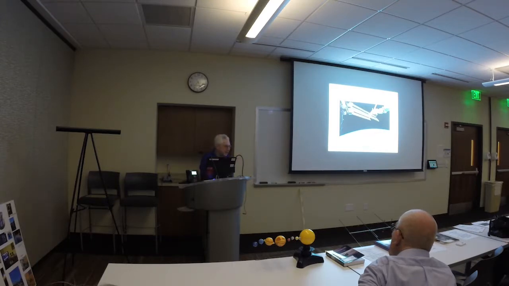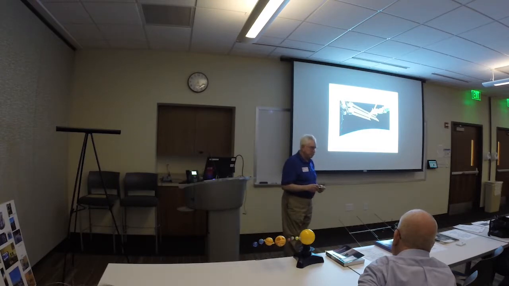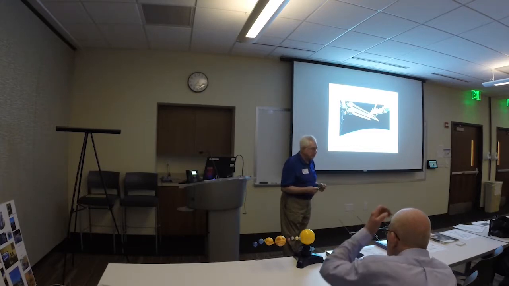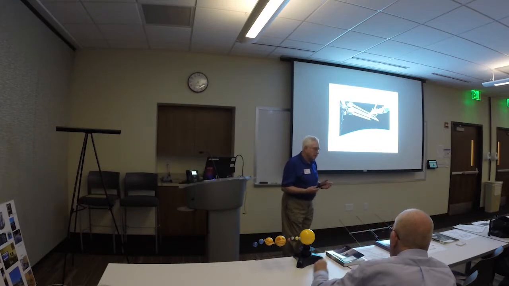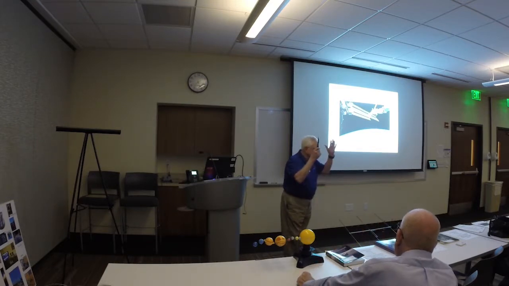The weight of these satellites, a 1U typically weighs 12 pounds. This 9U probably weighs about 60 pounds. So we're not talking about a whole lot of power to get them into space. So they often take rides.